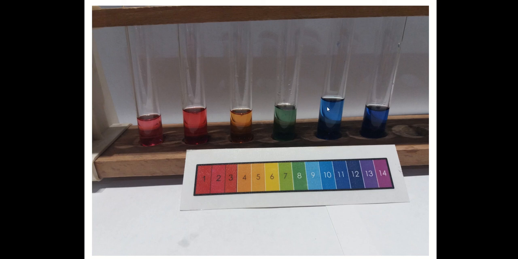This one's a lighter colour, and you get even a bit lighter again, so that's probably about pH 10. So that would be a weak alkali. This is going to be a strong alkali. And then come down this end. So these 2 test tubes here are hydrochloric acid and sulfuric acid. And you'll see there, with that particular scale, 1 or 2, there's certainly definitely the red end of things there. So that would be the strong acids.